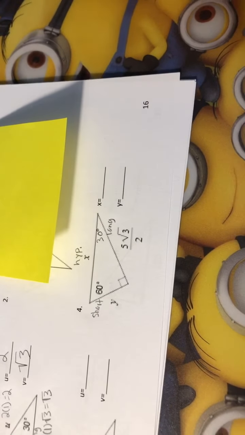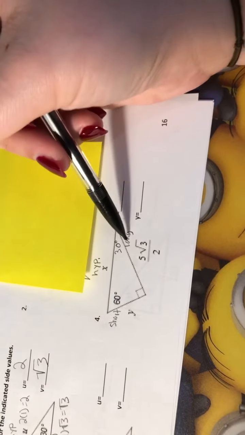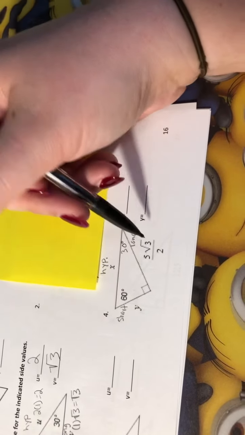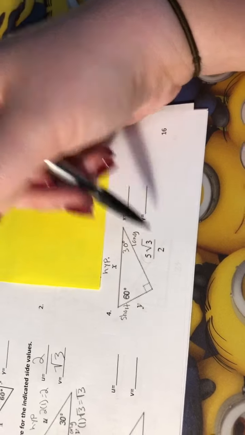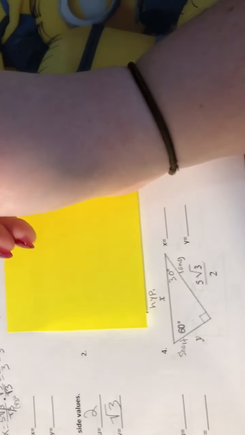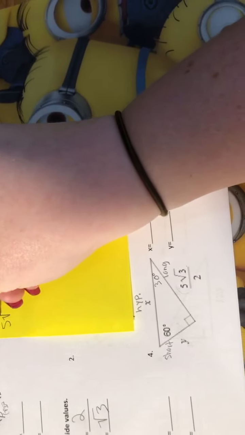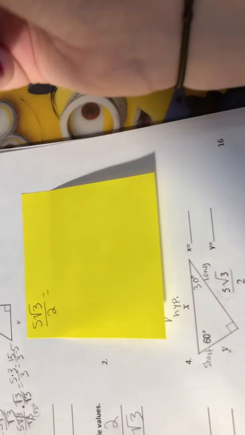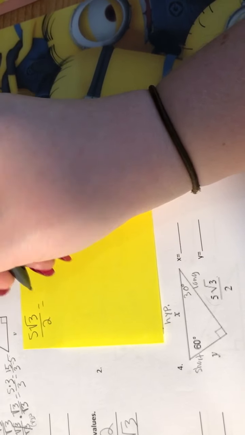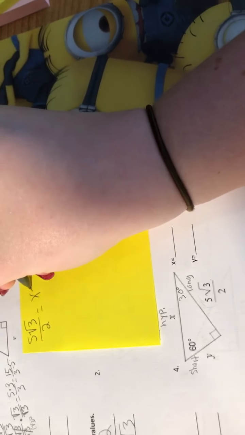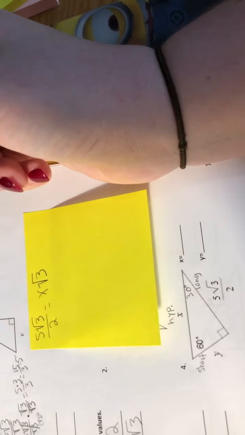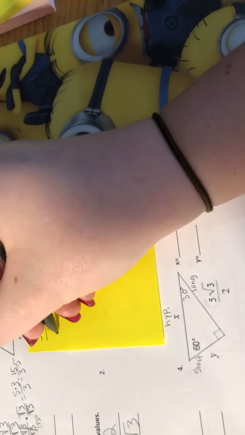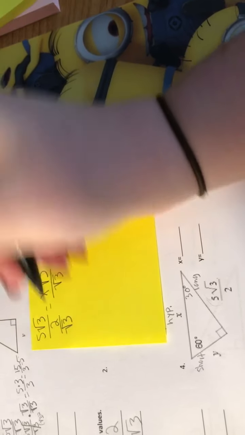So once we identified what our short side, long side, and our hypotenuse is, we're going to figure out what our short side would be given that our long side is this. So we're going to set 5 times the square root of 3 over 2 equal to the relationship of our long and our short side. So it is x times the square root of 3. Well, we're going to divide by the square root of 3 to get x by itself. And we've got divide by the square root of 3.